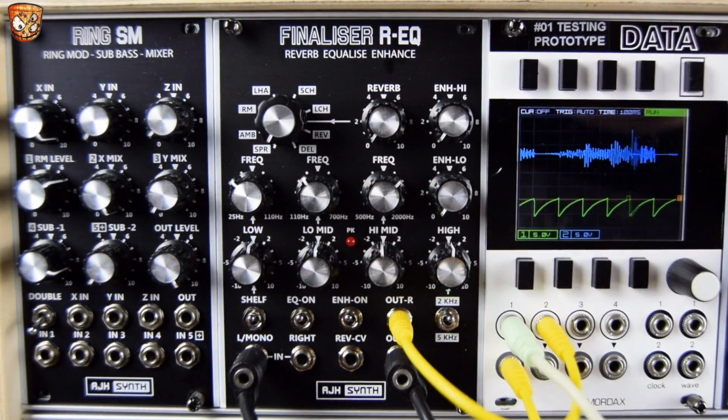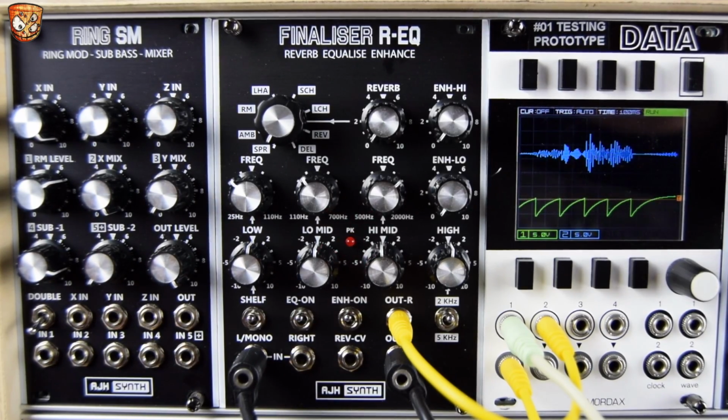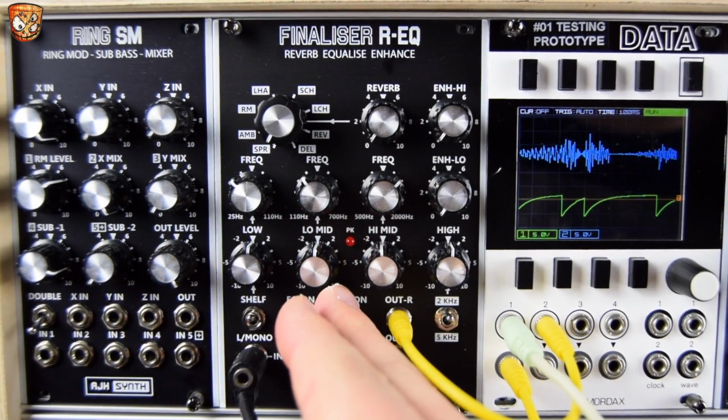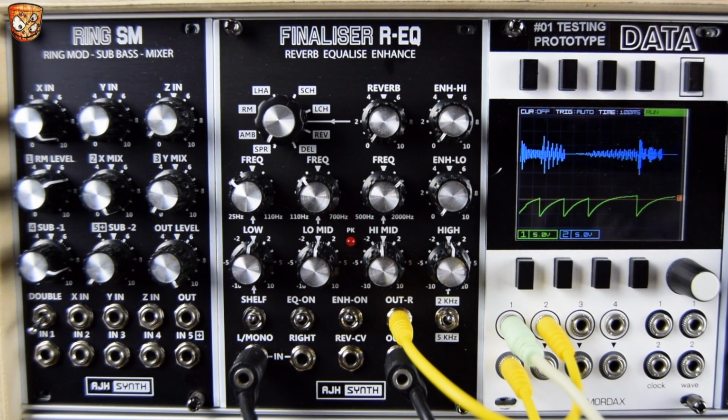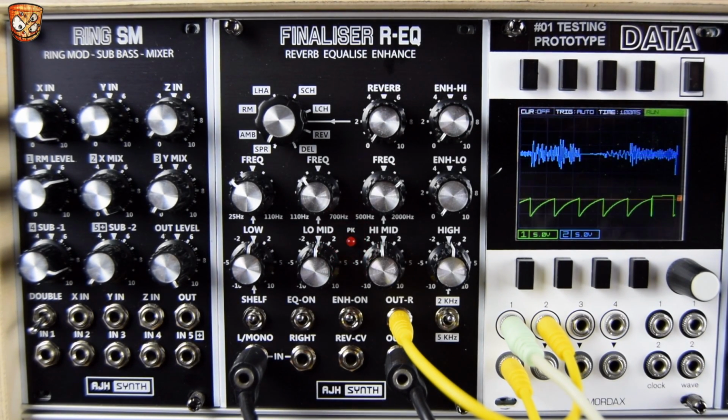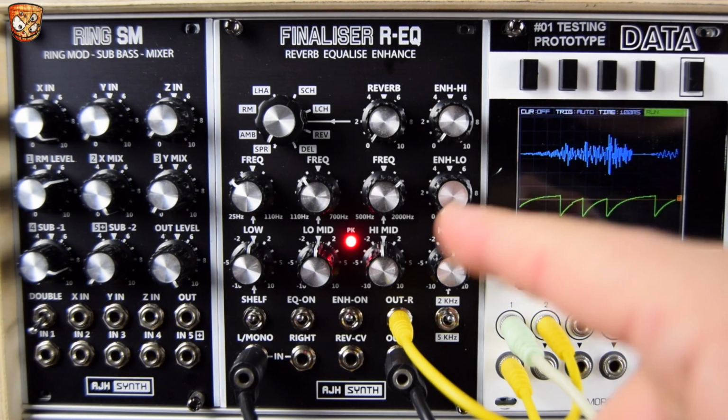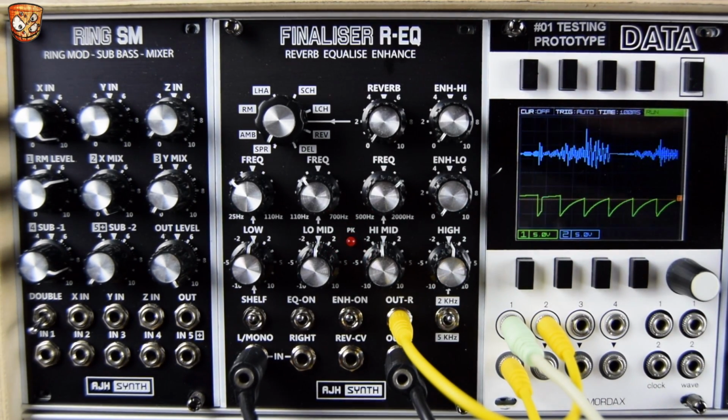So here we have the Finaliser REQ just on this synth line. The EQ is off, the enhancer is off, and the reverb is off. Let's just listen to the dry input sound. And for those that like watching waveforms, the output of this is that line up top.